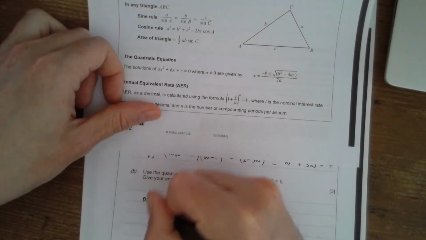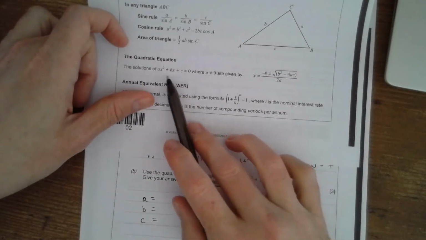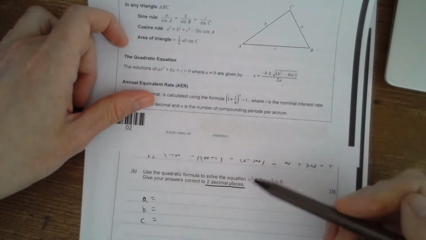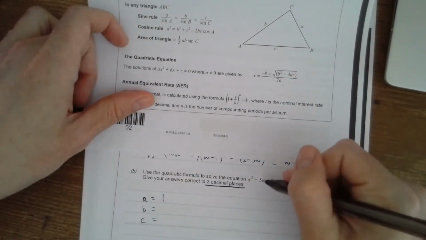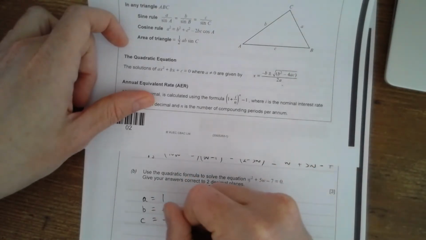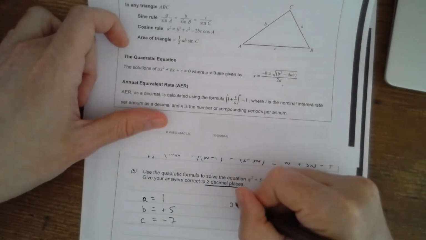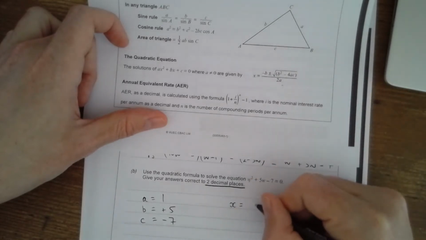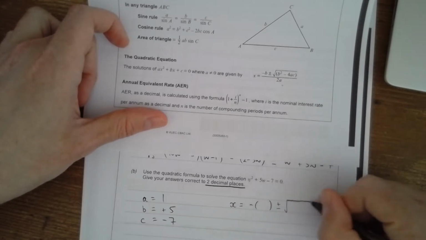So what we need to do is work out the coefficients a, b, and c. If we look at the quadratic formula, ax² + bx + c, and then we use that formula. a is the number in front of the squared term, so that's nothing, which means it's 1. b is plus 5, or just 5. And then c is minus 7, so I have to write in the minus. Okay, so now I want to write out the formula. The best way to do that is using this formula here. I'm going to say x equals minus, and I'm just going to write it as open brackets with space to write in for now.